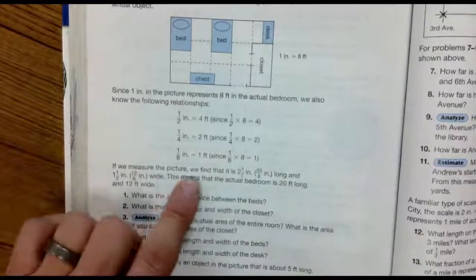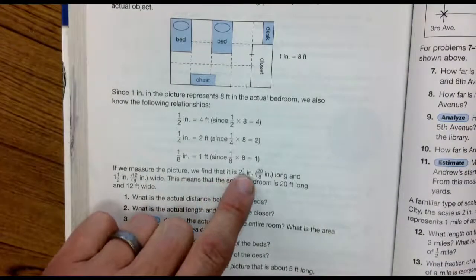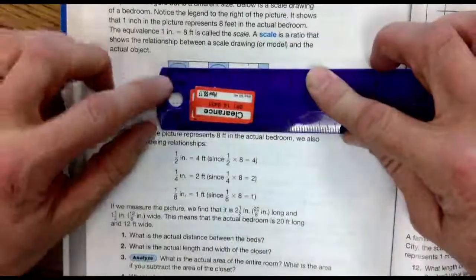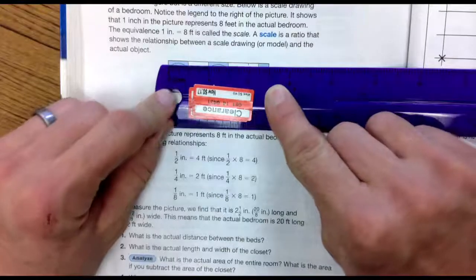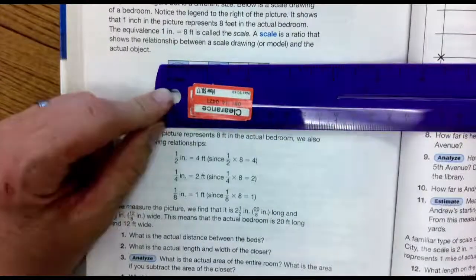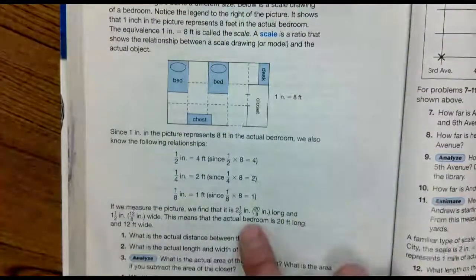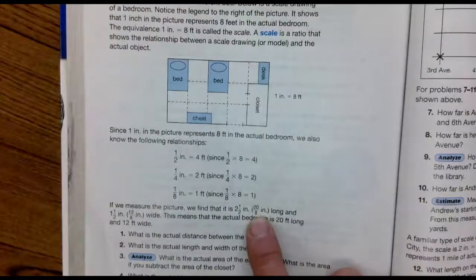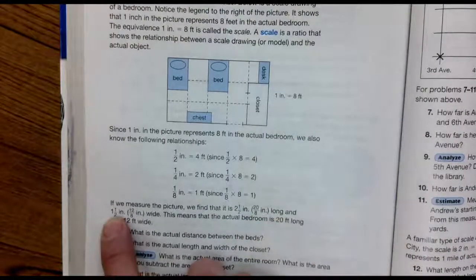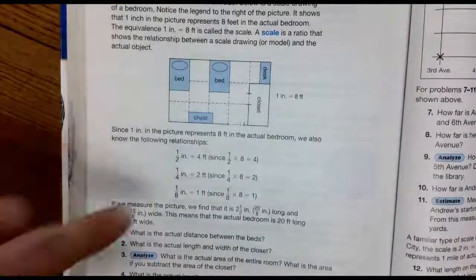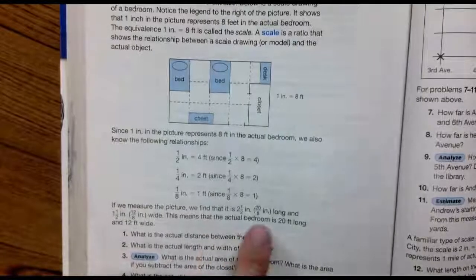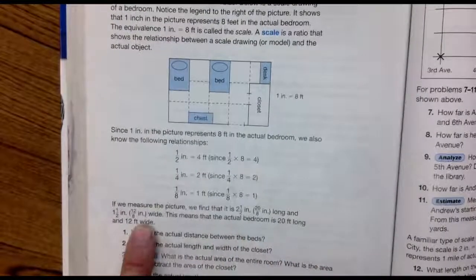If we measure the picture, we will find it is 2.5 inches. So let's test it, see if it's right. Start at the 0 on the inch. Sure enough, there's 2.5 on my little purple ruler here. So that's right. 2.5 inches, or 20/8 inches long, and 1.5 inches wide, or 12/8 inches wide. This means that the actual room is 20 feet long and 12 feet wide.